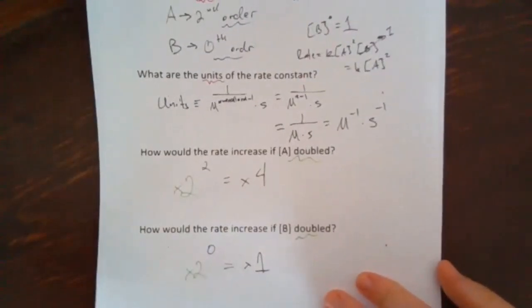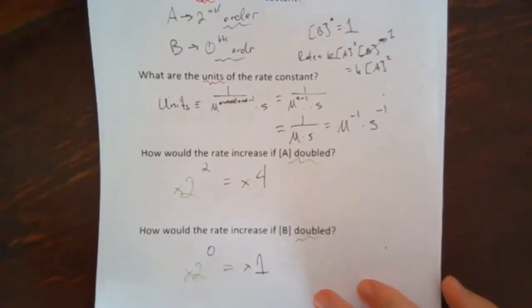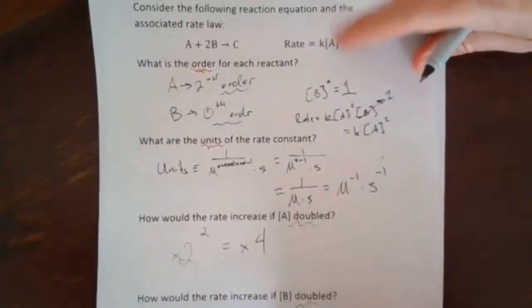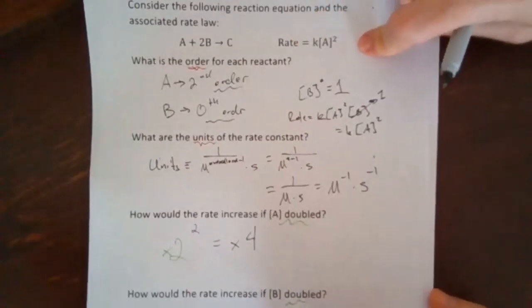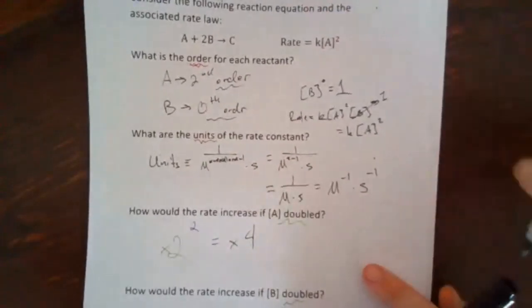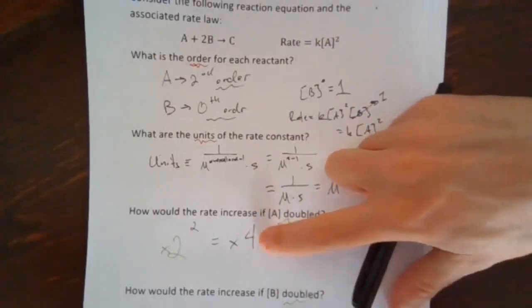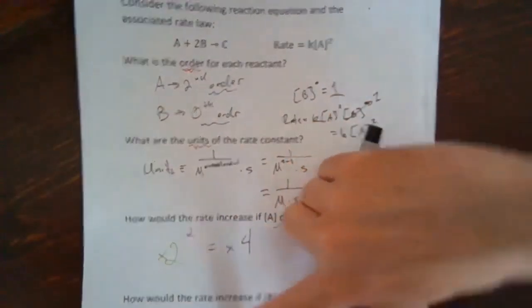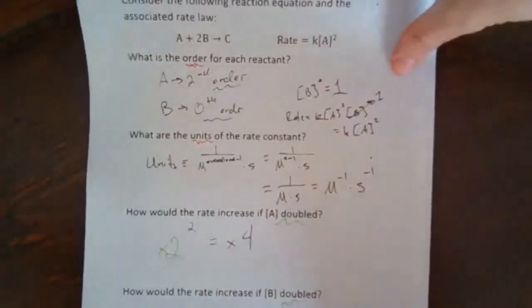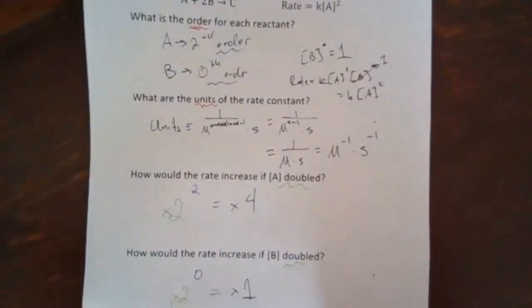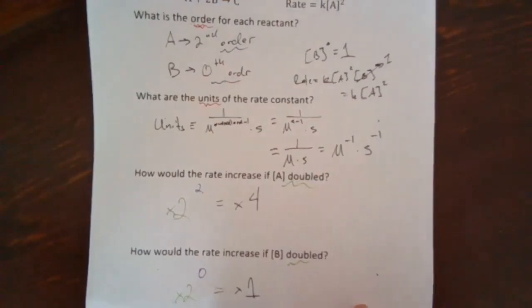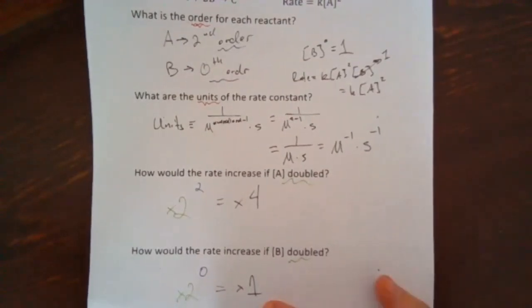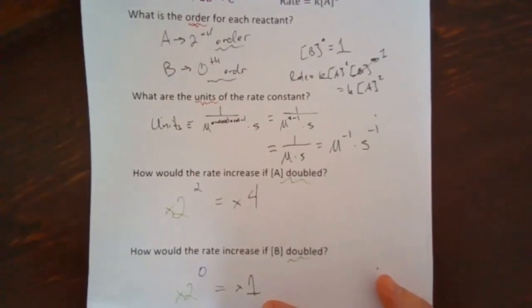So what this tells us is that things that are 0th order do not affect the rate. This is consistent with our rate law expression. The concentration of B is not in here. The rate of the equation is not affected by the concentration of B. So as you increase the order, you do see larger effects on the rate by increasing the concentration. As you decrease the order, you can eventually get no effect on the rate. So because B is 0th order, if you double its concentration, the rate just doesn't change. The rate does not depend on the concentration of B, so increasing or decreasing the concentration of B will not affect the rate of your reaction.